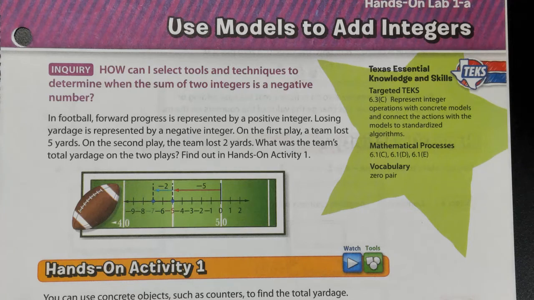Anyway, the very first problem says, how can I select tools and techniques to determine when the sum of two integers is a negative number? Okay, so this is our question that we want to keep in our brain and think about as we're going through this. It says, in football, forward progress is represented by a positive integer.